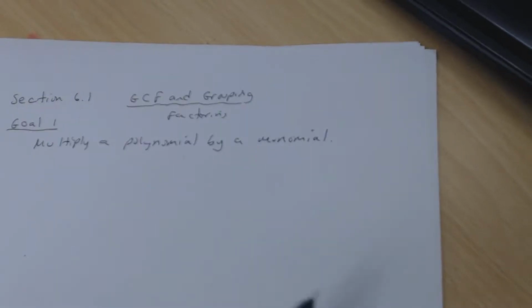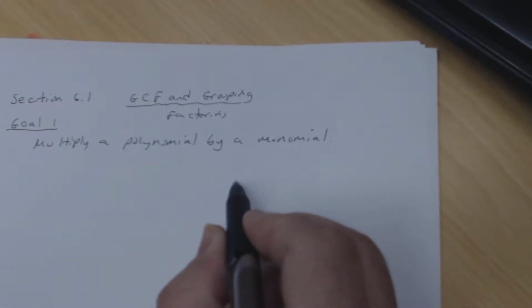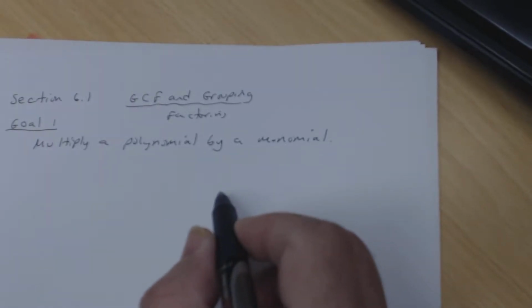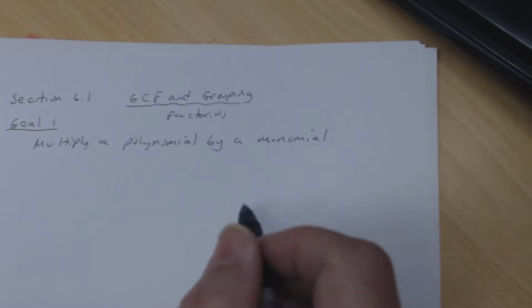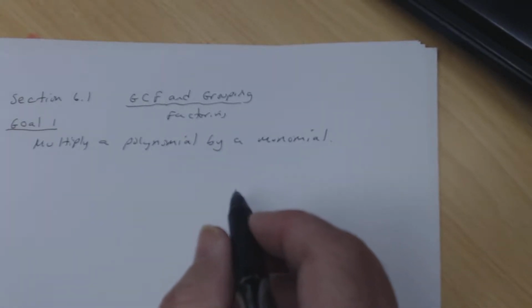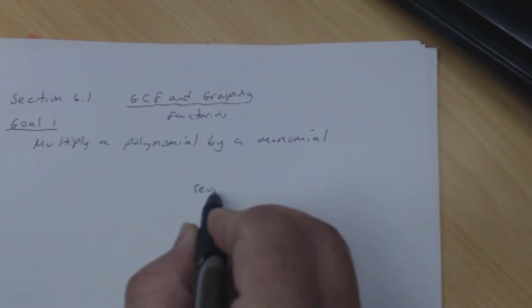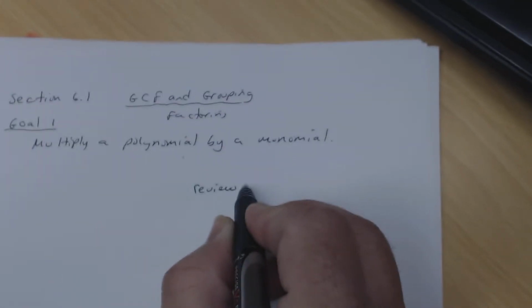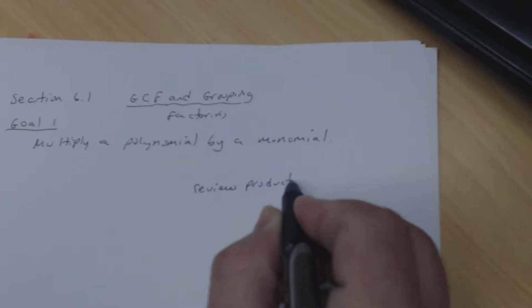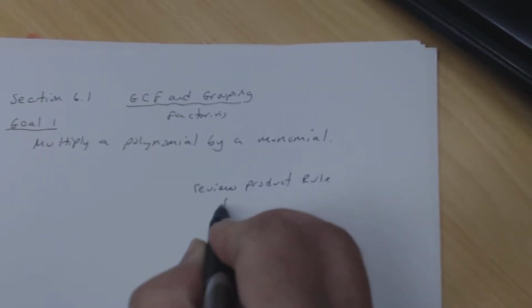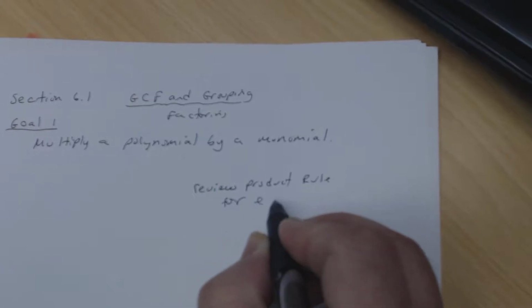Now, one of the things that you have to do from last semester is to be able to multiply a polynomial by a monomial. Before we do that, let's review a property from last semester, from a chapter called Exponents. That property is called the product rule for exponents. So let's review the product rule for exponents.